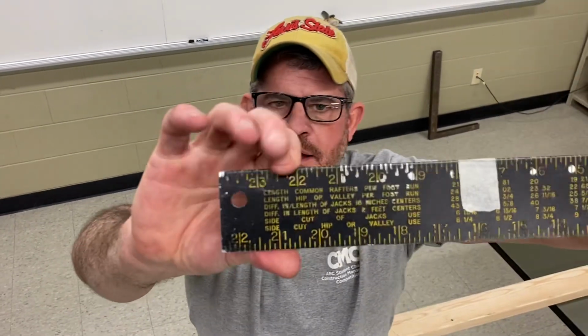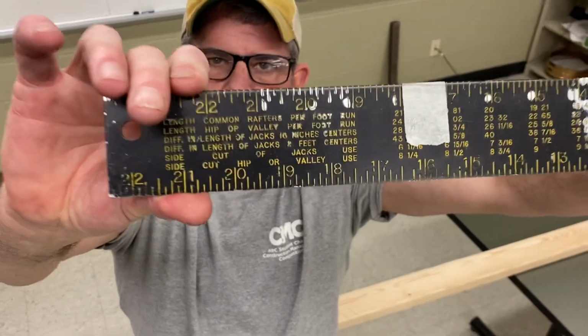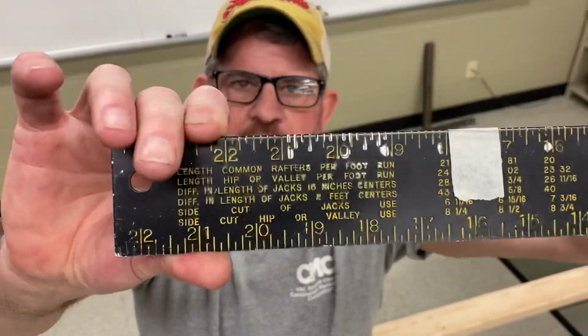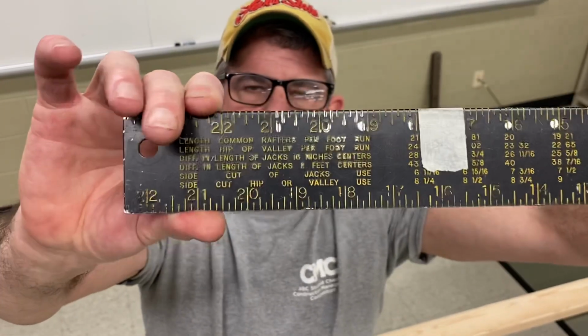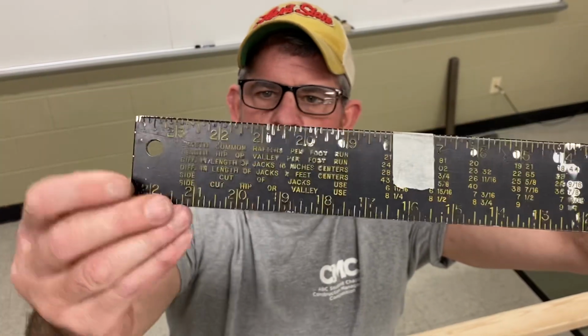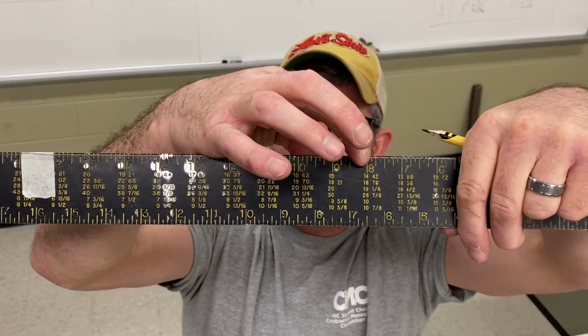And what does my framing square say? If I look at the very bottom row, it says side cut, hip or valley use. What does that mean? It means that a side cut is an adjusted 45-degree angle for whatever pitch I'm building. So we know what row to read under. What number do you think we would read under? Probably our 8 because it's an 8/12 pitch.